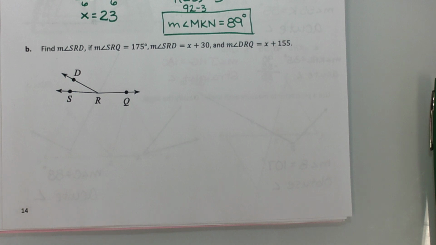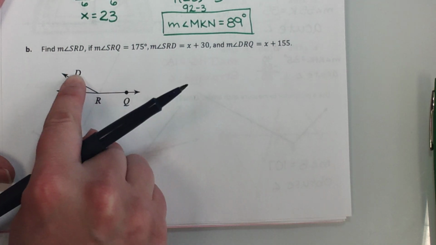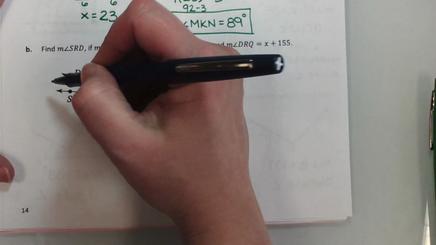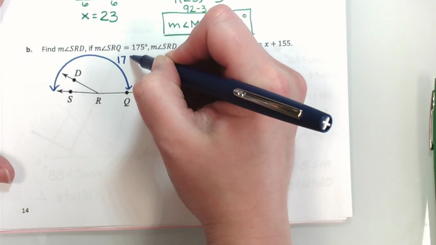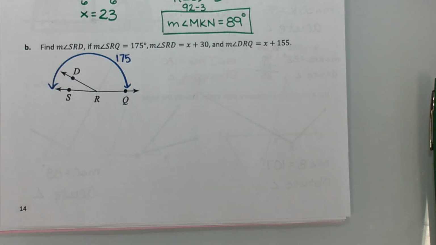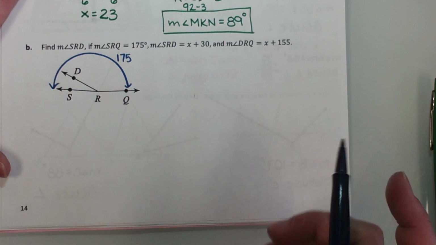I was first given SRQ. Is that the angle on the left? Is that the angle on the right? Or is that the big one? The big one. SRD is x plus 30. Is that the left one or the right one? Left.